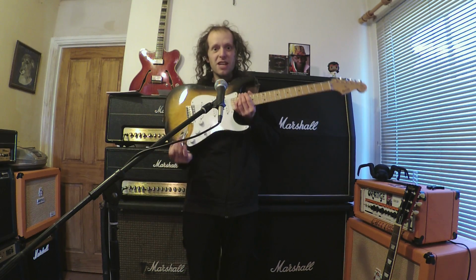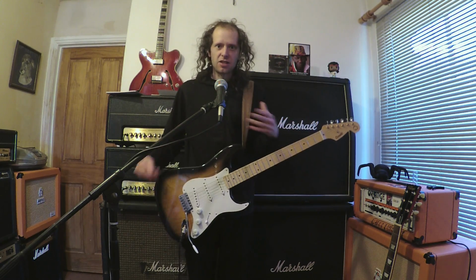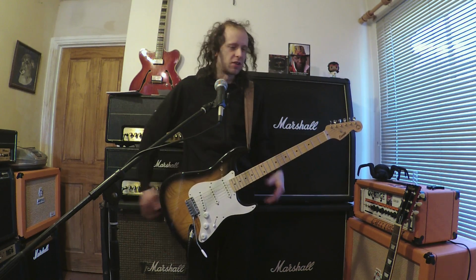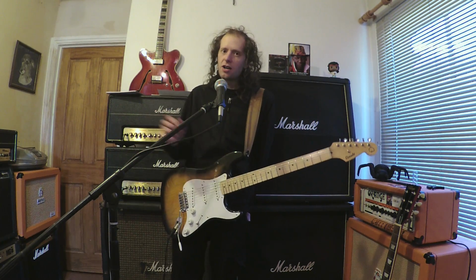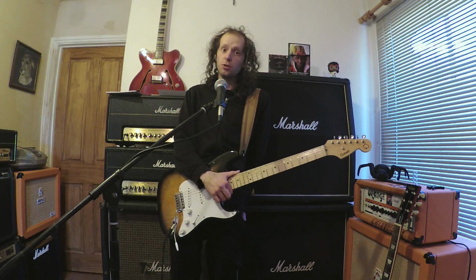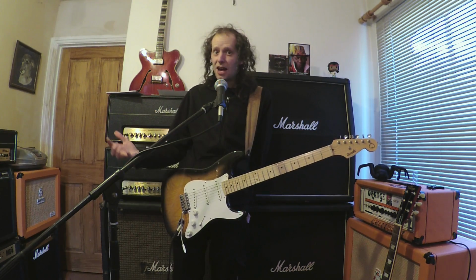If it needs to be around your neck, then do that. You just need to mess with your strap and find where it sits the best and most comfy. But yeah, try standing up and playing as much as possible. Sitting down and playing is all well and good, but if you're going to gig, you're not going to be sat down, so you need to stand up.